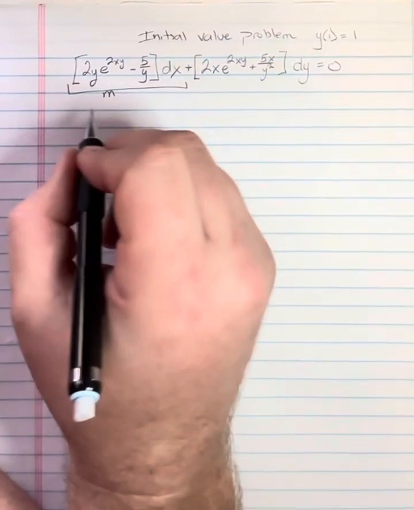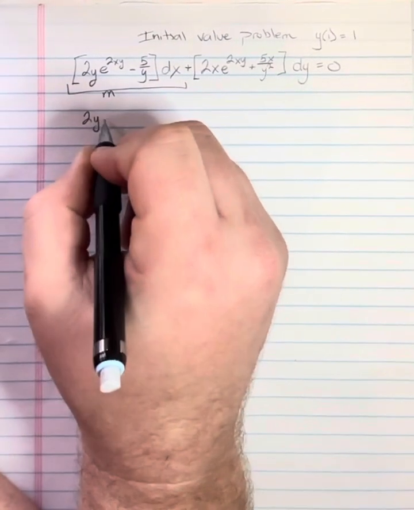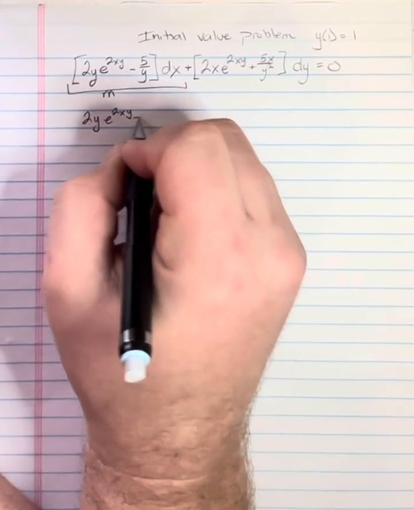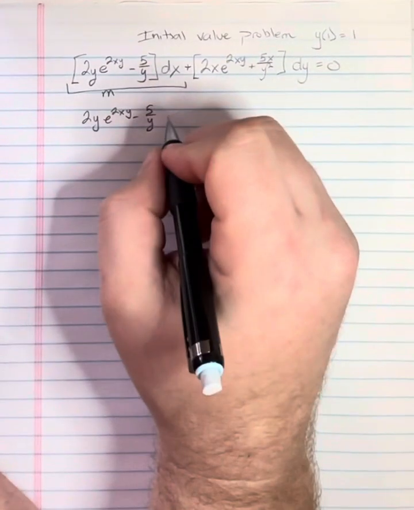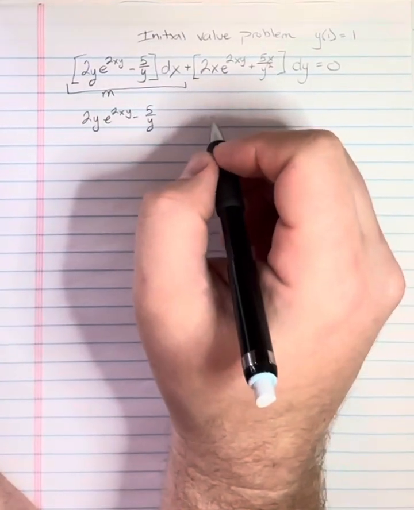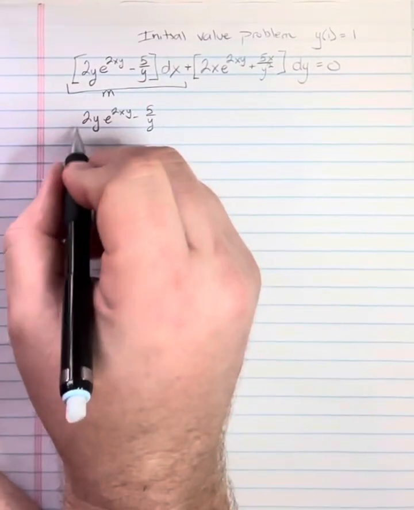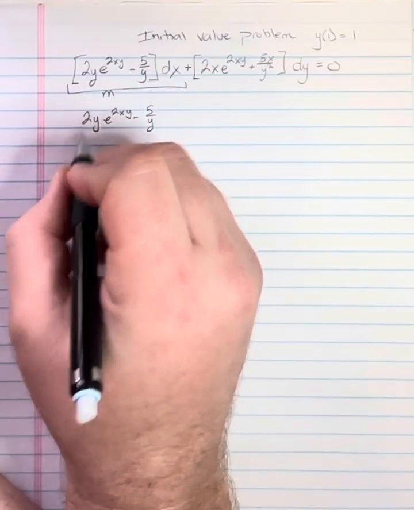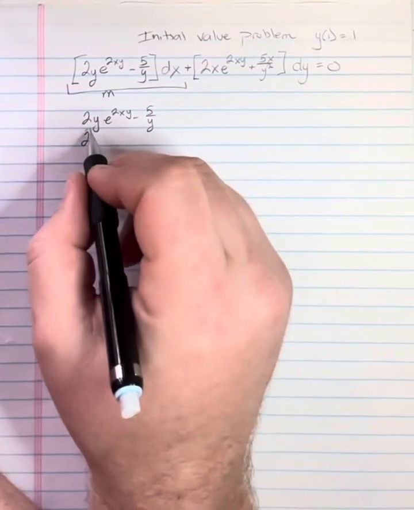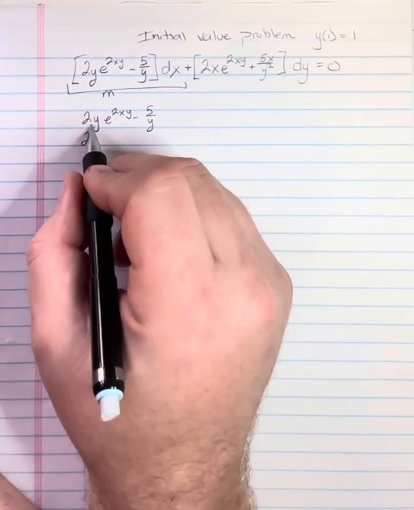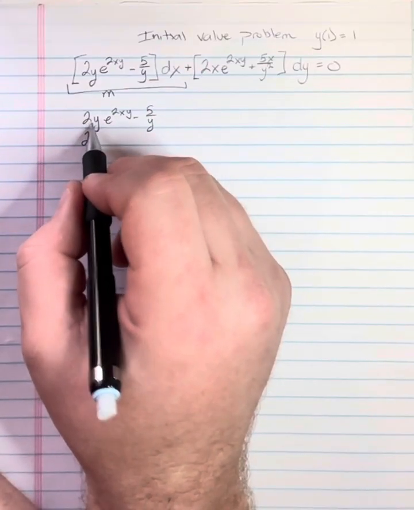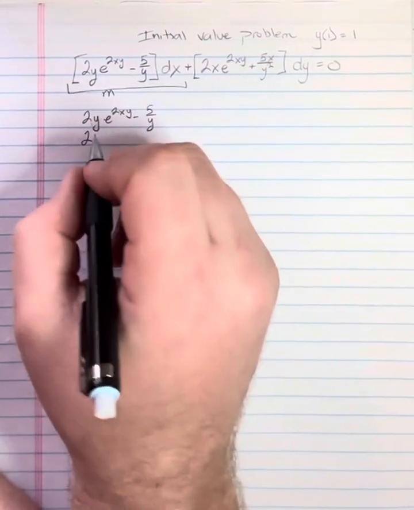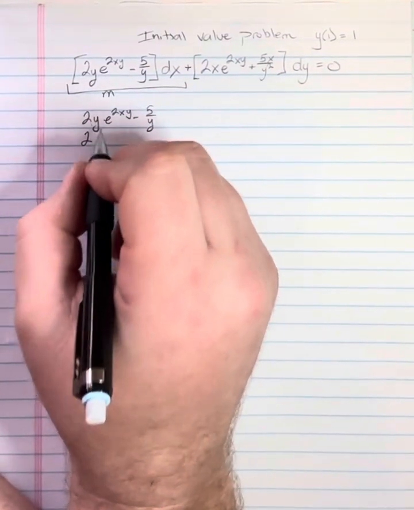So we have 2y e^(2xy) - 5/y, and we want to differentiate with respect to y here. As we differentiate 2y, that's going to be 2, because we differentiate one part, leave the other, then add, leaving the first one and differentiating the other. So just the product rule.